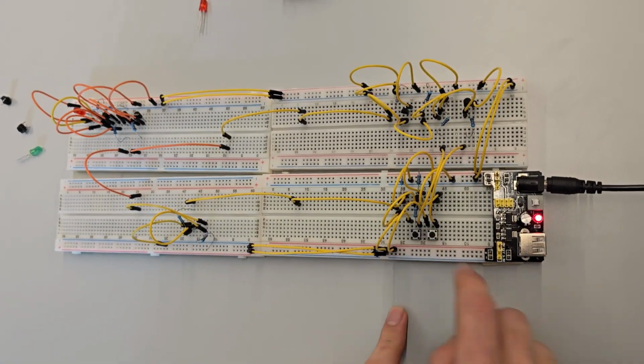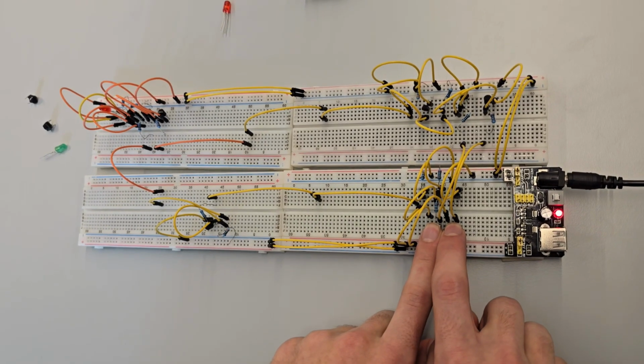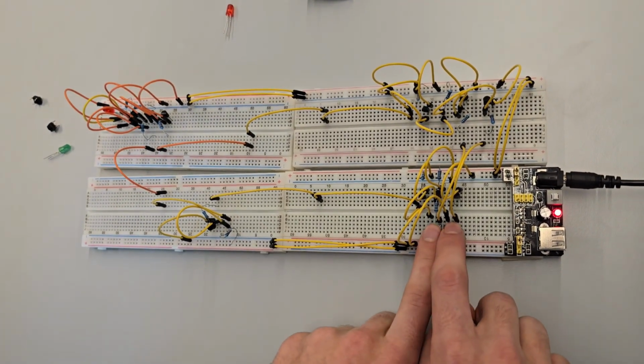Let's test it. The LED turns on when I press only one button. When I press both buttons, the LED turns off. Yes, our XOR gate is working.